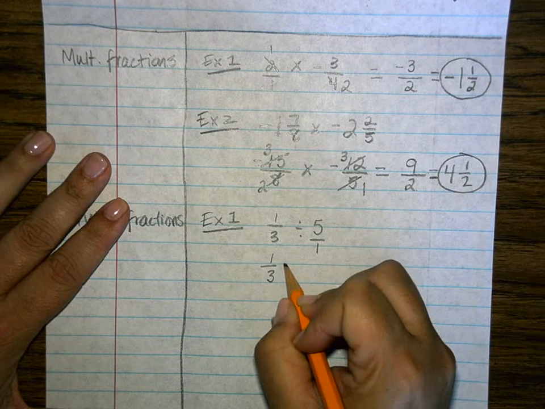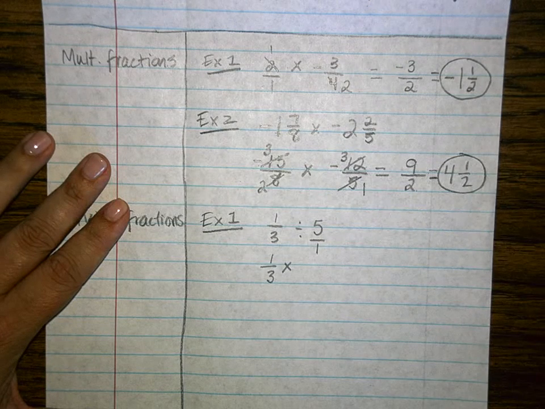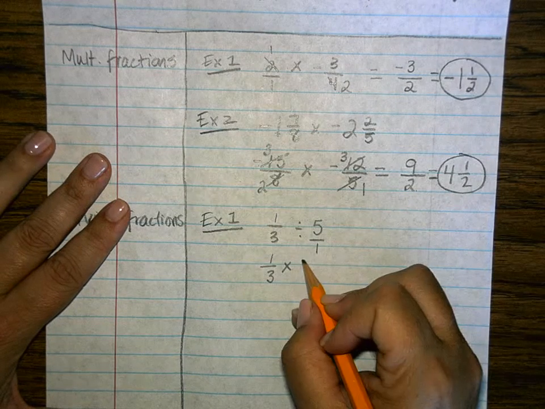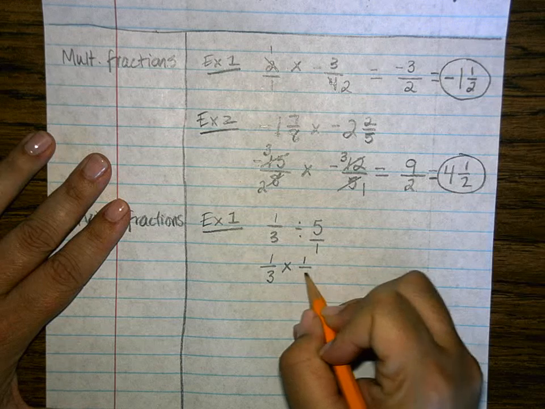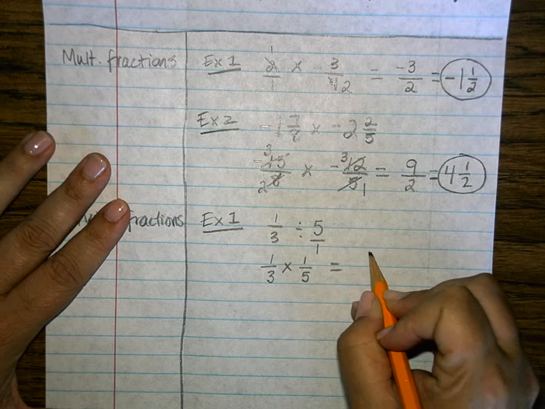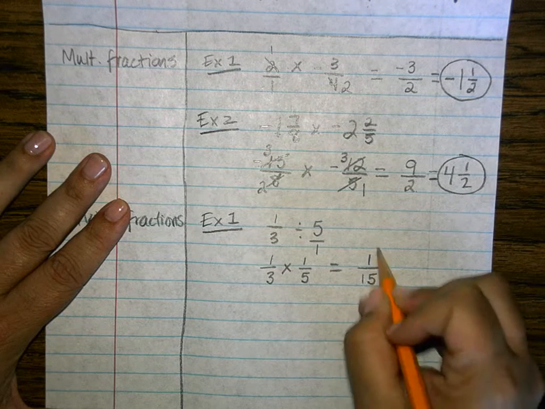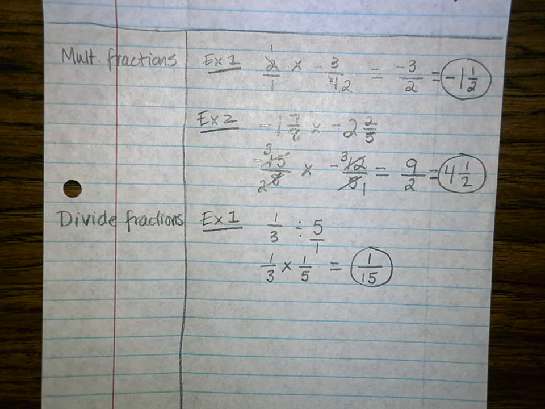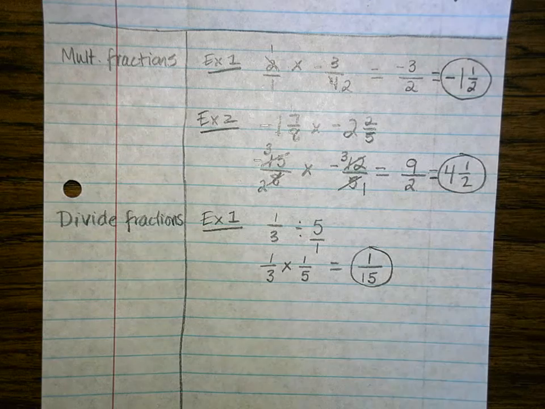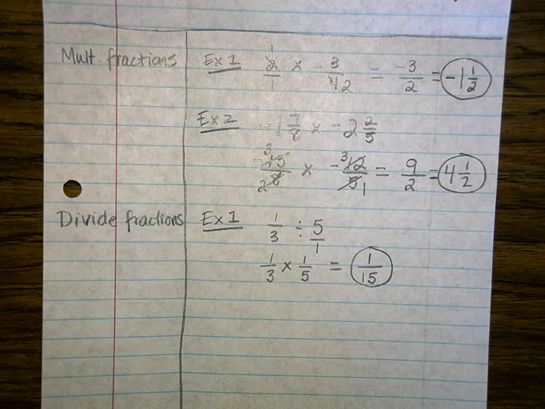We change this to multiply. And what do I do with the 5 over 1? Flip it. That's called the reciprocal. Good. KFC. Now 1 times 1 is 1. 3 times 5 is 15. Good. Finished. Simple problem, right? Okay. So if you get a whole number, just put a 1 under it. That'll help you guys. All right, let's try another one.